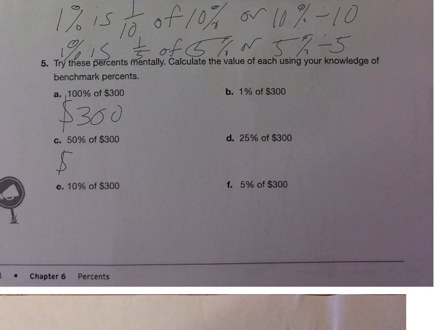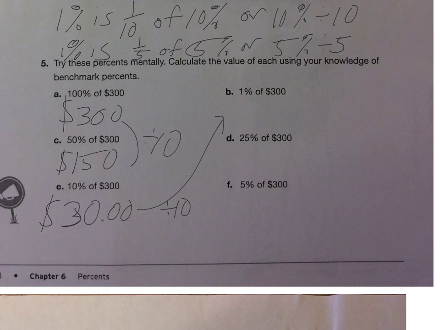So 50% of $300 would just be half of that. Half of 300, 300 divided by 2, is $150. And then 10% would be 300 divided by 10. I just divide this by 10, which I know just means move the decimal point over 1 to the left when I divide by 10. So that would be $30. And then I divide this by 10, which again moves the decimal 1 to the left, to get to 1%, and I would get $3. So 1% would be $3.